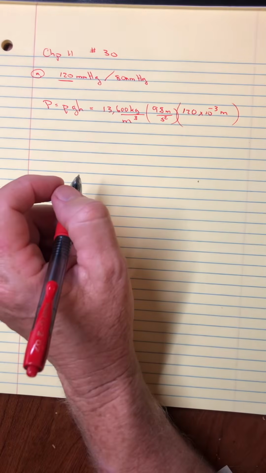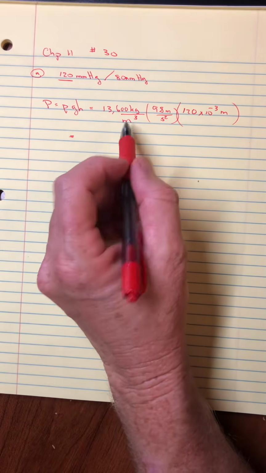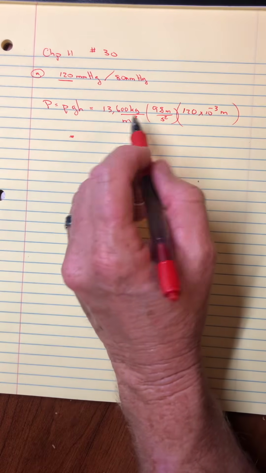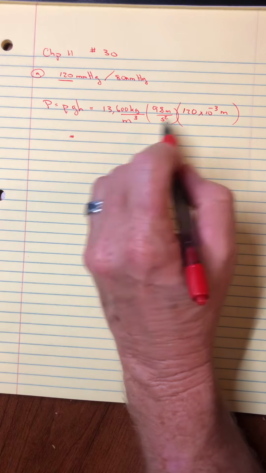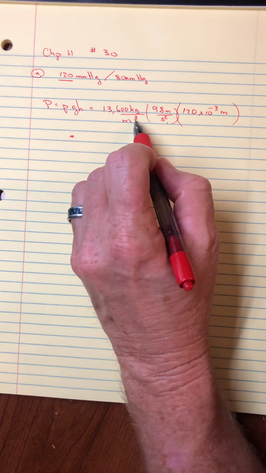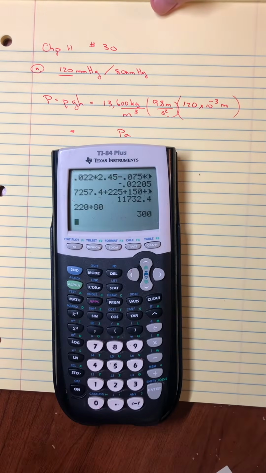of mercury. And so if you look here at the units, you'll see that right here you get a kilogram meter per second squared. That's a newton. And then this meter on top would cancel with one down here, and so you're going to get newtons per square meter, which is your pascal.